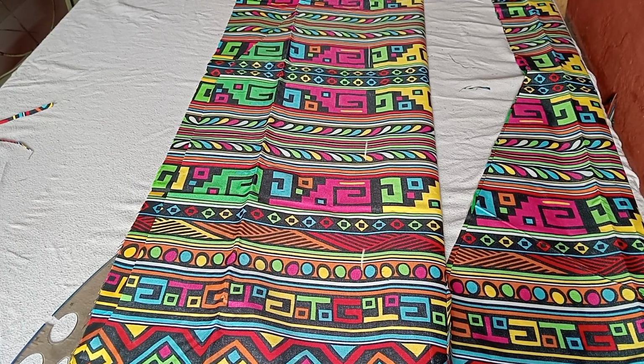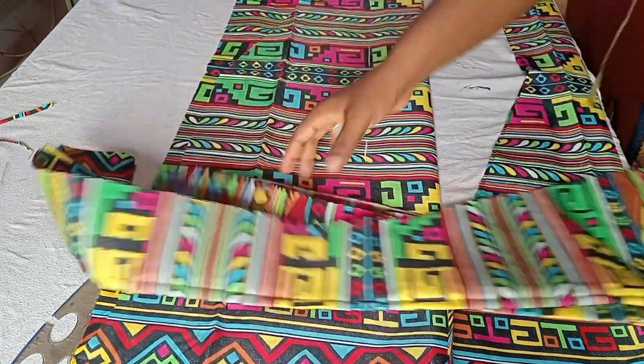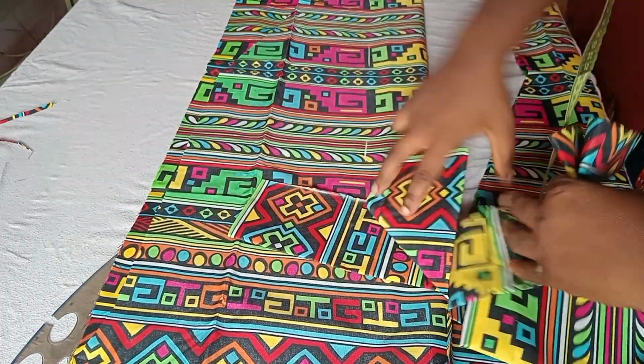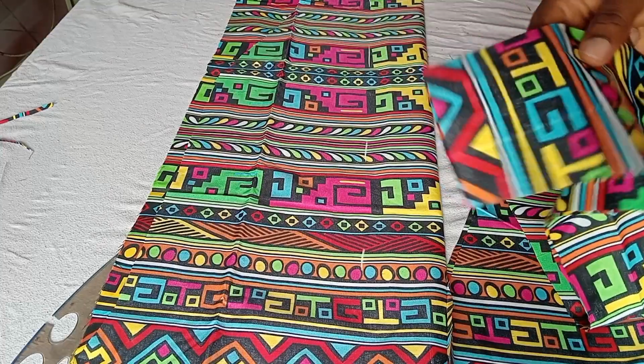Okay, so we have succeeded in cutting 5 of this. If we are to count it, we can count it together. 1, 2, 3, 4, and then 5. And we say it's 6 pieces skirt.